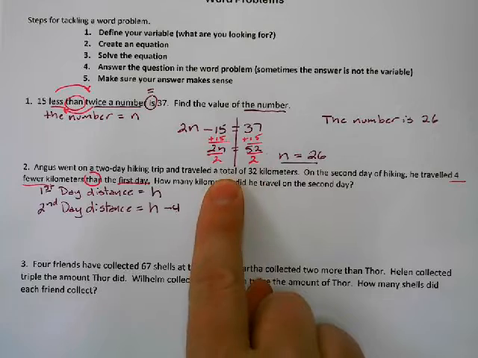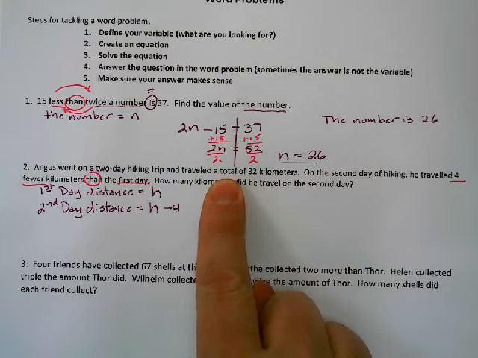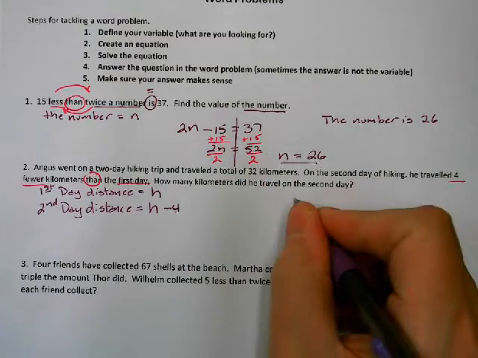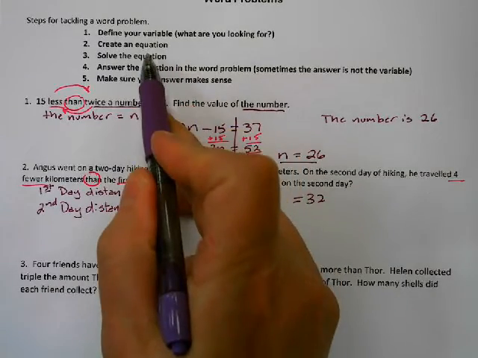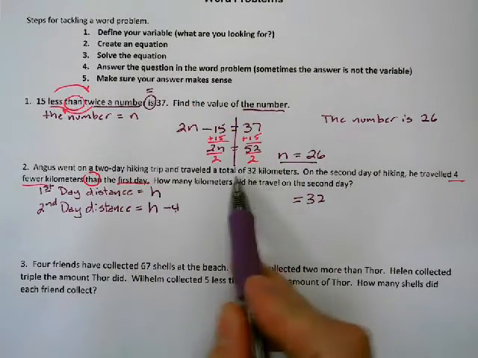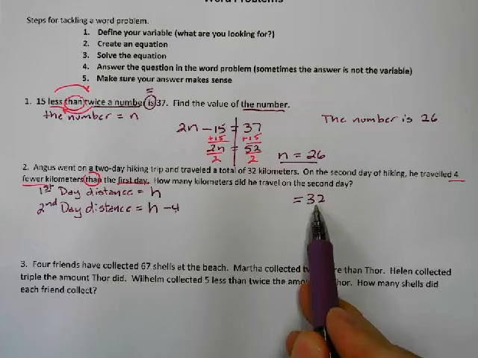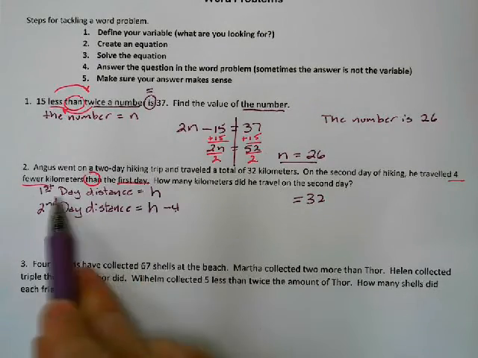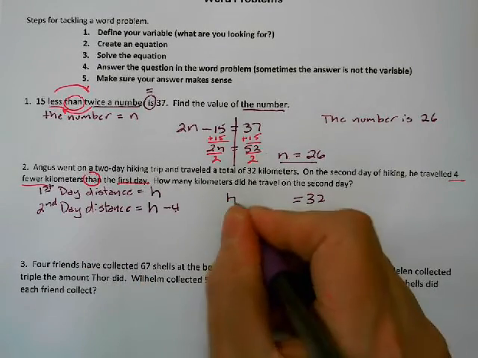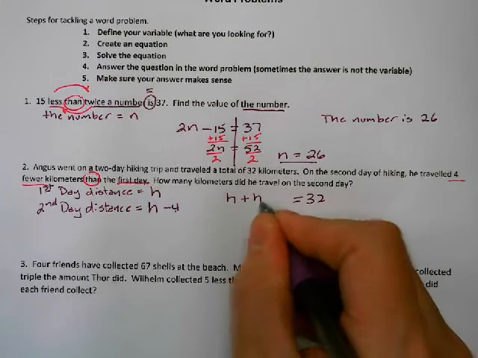Total means equal. So my equal sign is going to be for 32. I've defined my variables. I'm creating an equation now. Total, 32. So equals 32. What equals 32? The 2 days of hiking. So day 1 is H plus the second day, which is H -4.